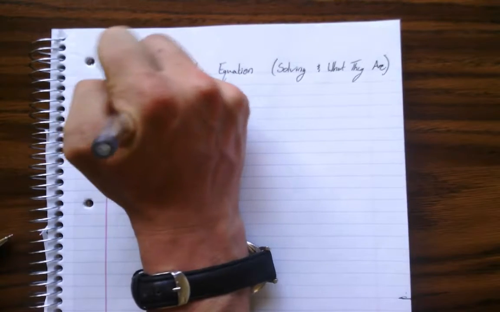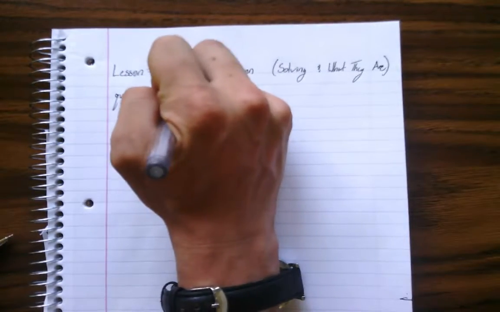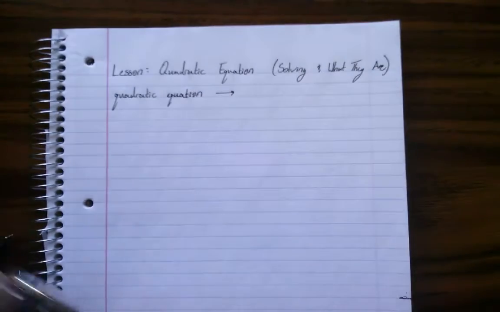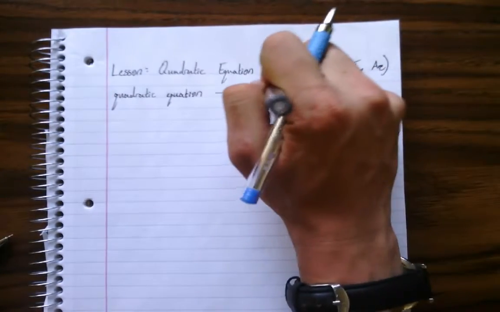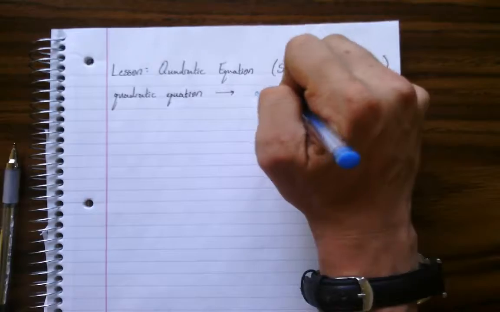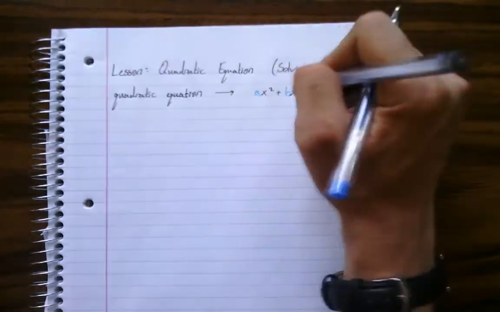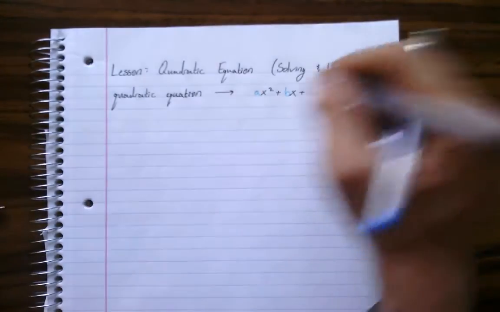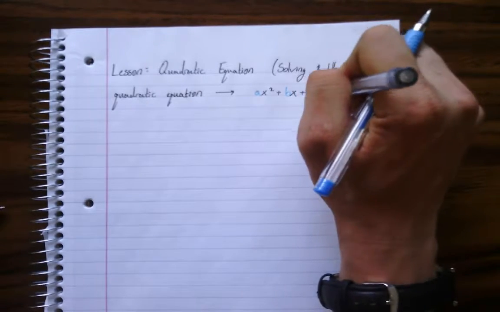So let's do it. A quadratic equation is any equation with the form ax squared plus bx plus c. So that is a quadratic expression. We're making it an equation by setting it equal to 0.